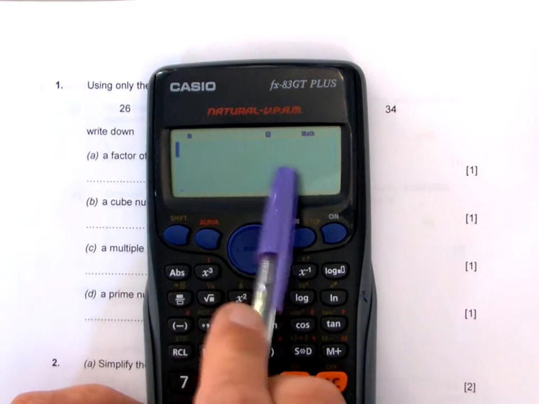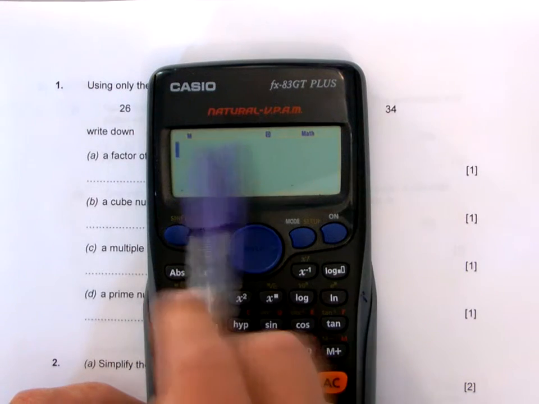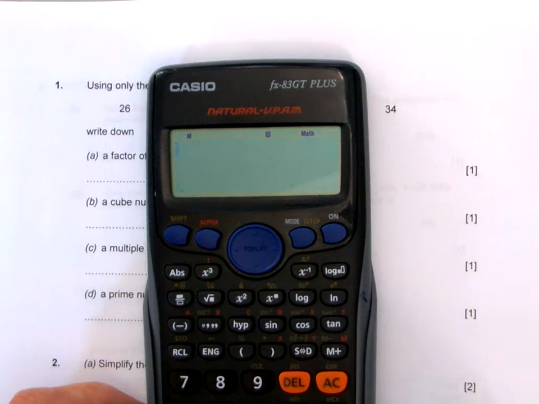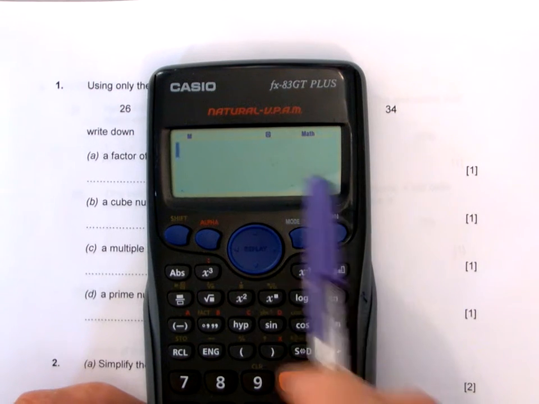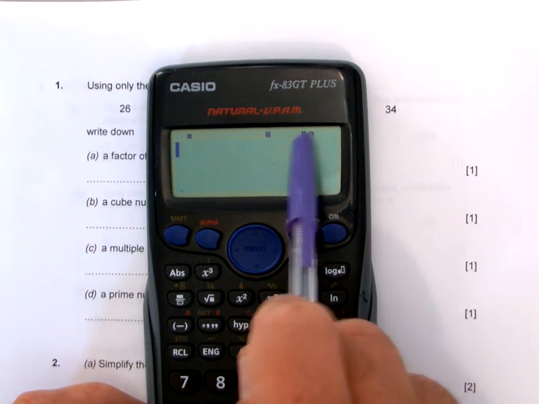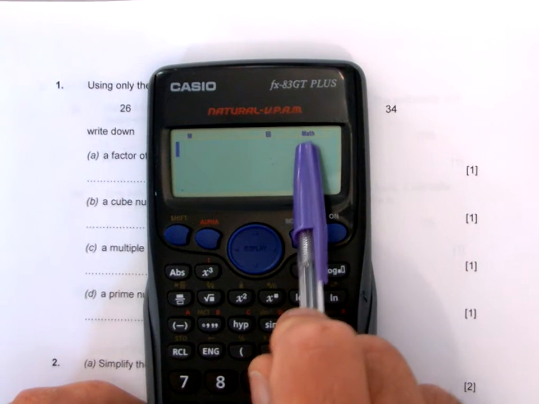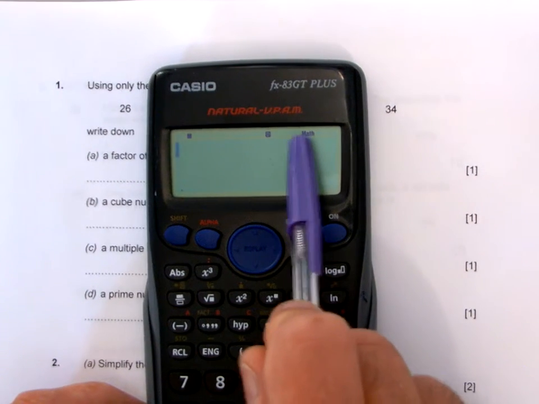That comes up a lot, doesn't it? In any case, if you haven't got that math mode there, there is a simple way you can reset the calculator. I'm going to point that out just in case it happens to you in the exam and that math isn't there, because if it's there, it will help you out an awful lot in the calculator paper.